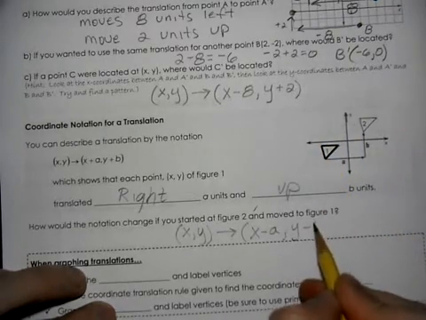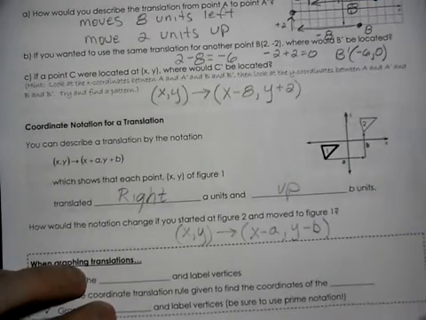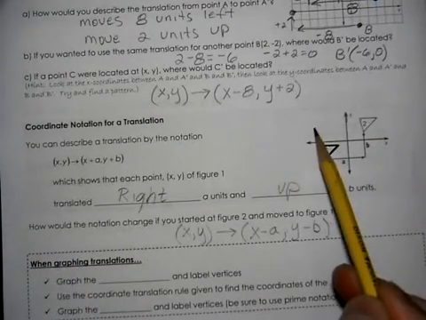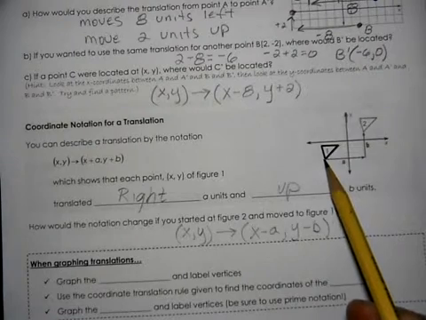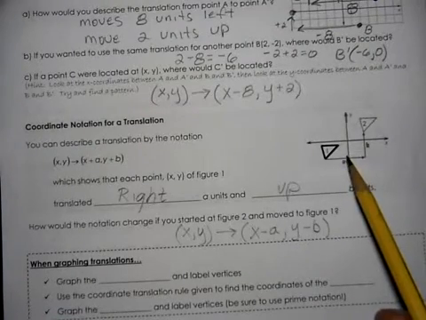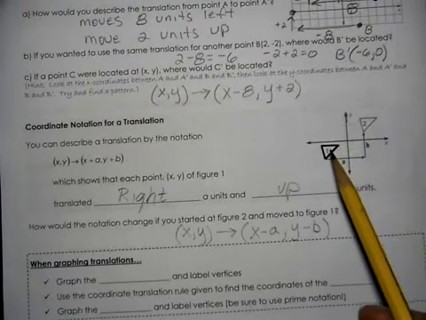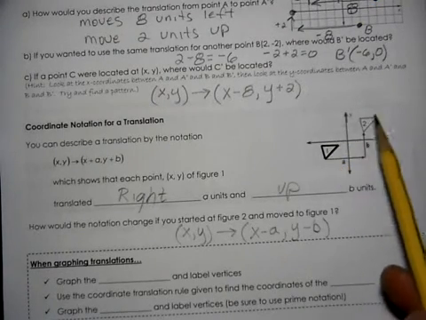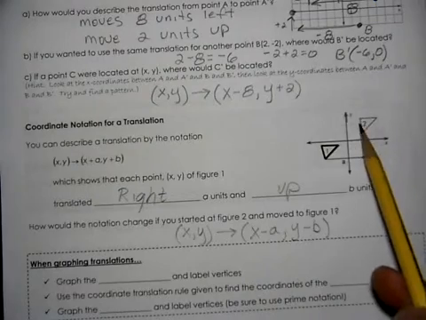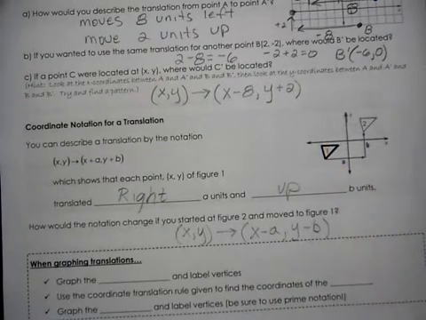We would subtract the b value. That's how you could go from figure 2 back to figure 1. Sometimes that'll be a question in the homework. What would the preimage be if your image was located here? You would need to go backwards and then back down.